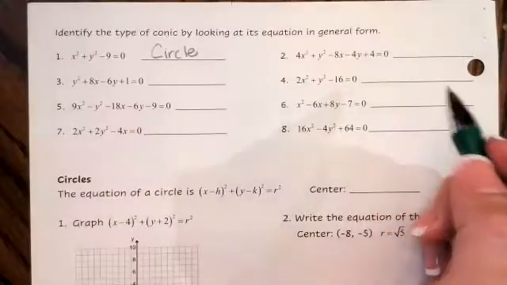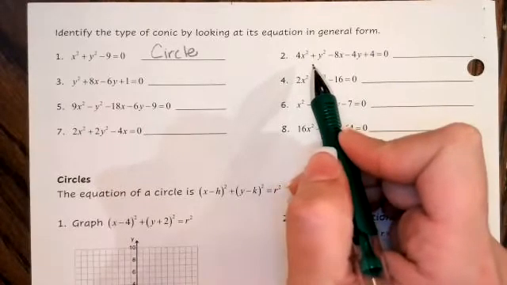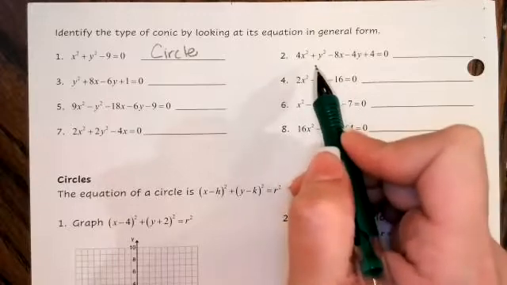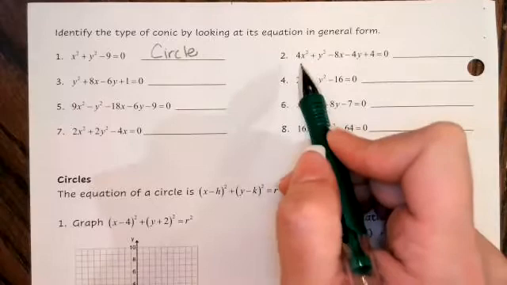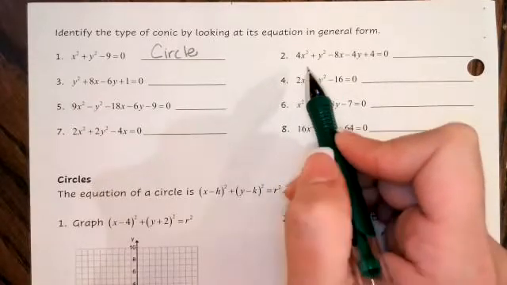All right, we'll try another one and then I'll let you try some. I look at this second equation. I ask myself, is x squared or y squared missing? Nope. So that means it's not a parabola. Is either x squared or y squared negative? No, again, both of those are positive. Do x squared and y squared have the same coefficient?